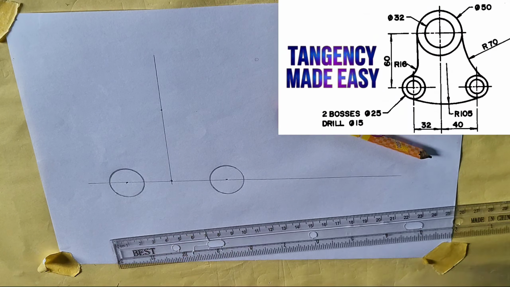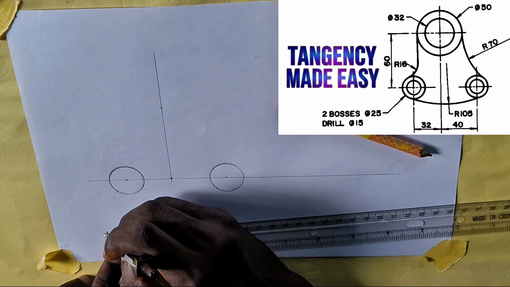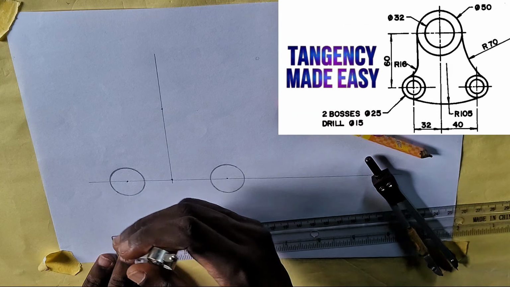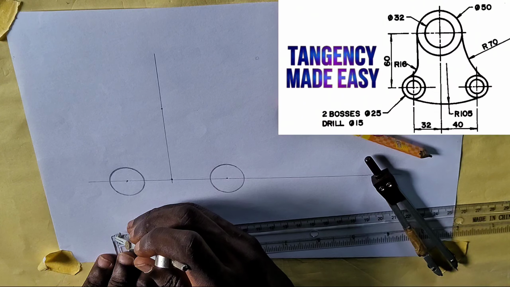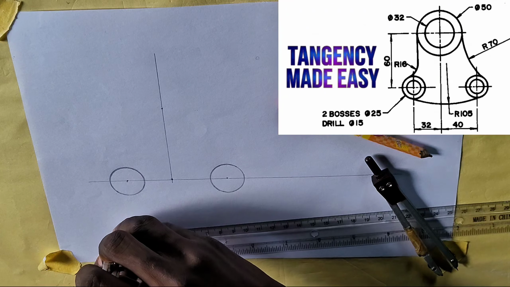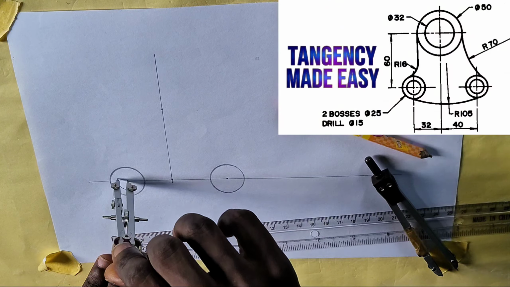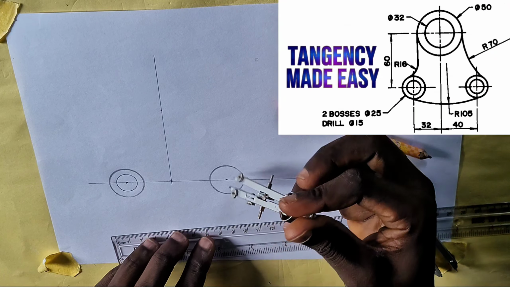The smaller circle has a diameter of 15 millimeters, which means the radius should be 7.5 millimeters. So let me use this, near 7.5 millimeters. This is 5, 6, 7. So 7.5 millimeter will be here. Place it here. All right. Place it here.